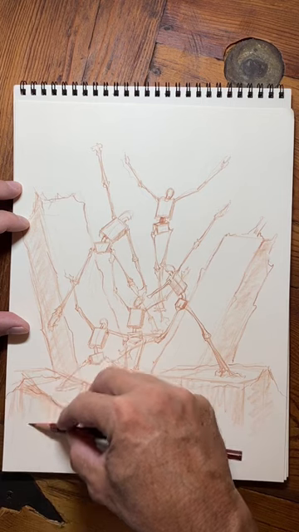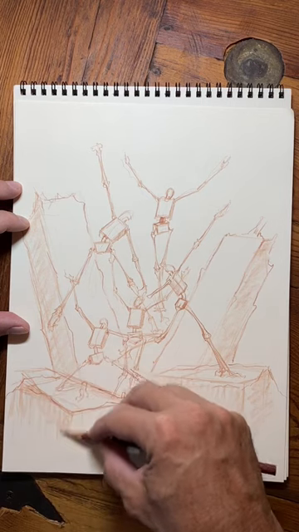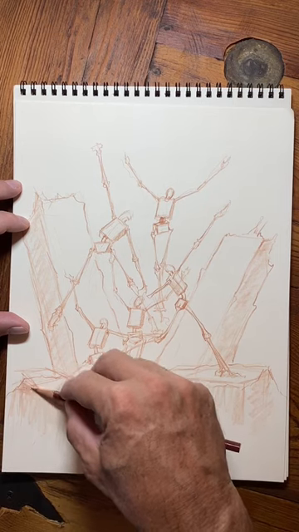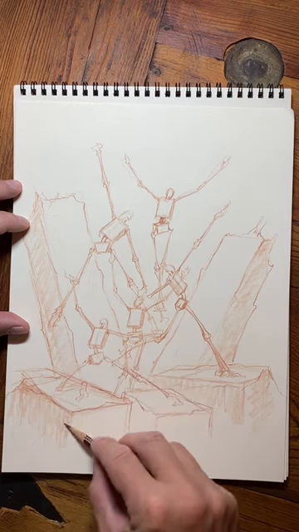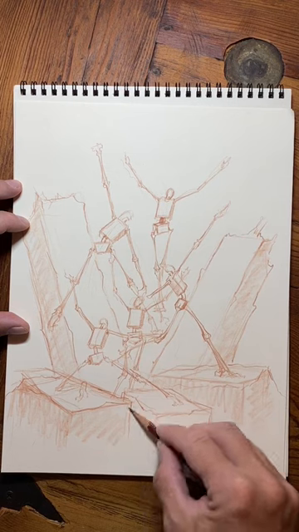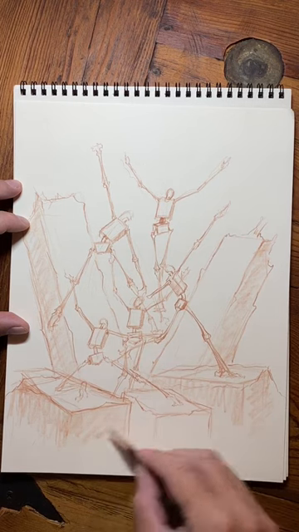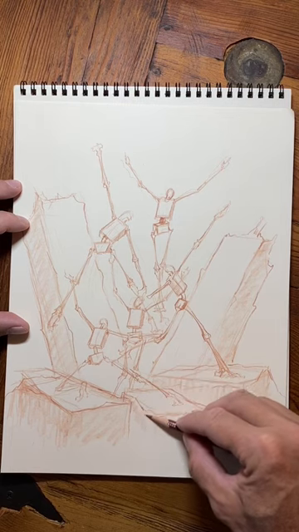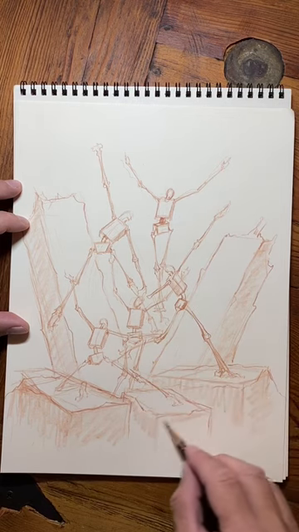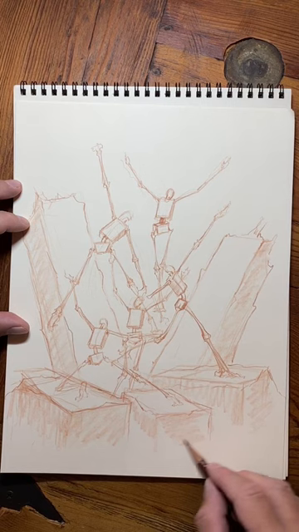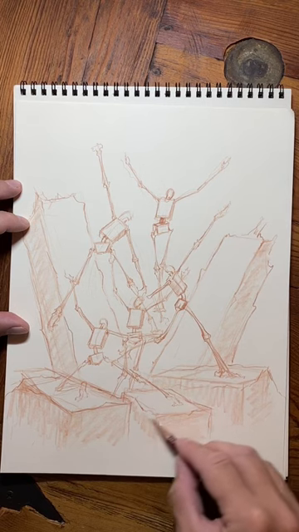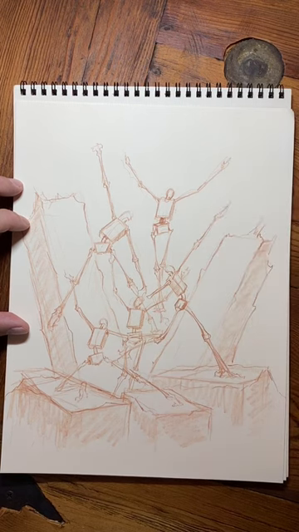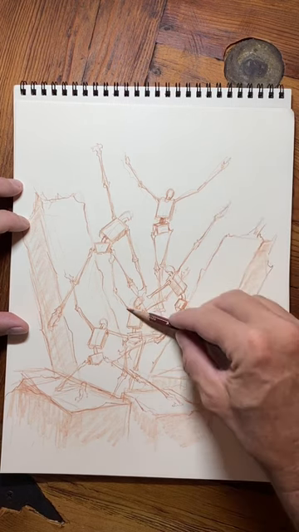Side plane in here will have a tone. And we can clean a lot of this up as we go. The shading will take care of a lot of it. And this is going to have a side plane. This is going to go under. And so it's starting to come together.